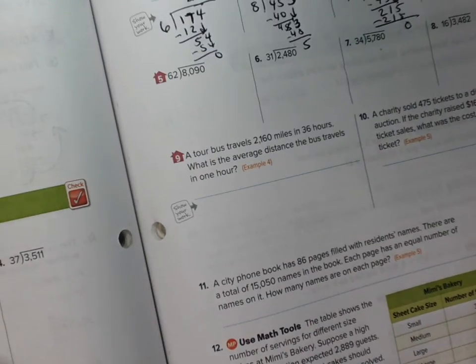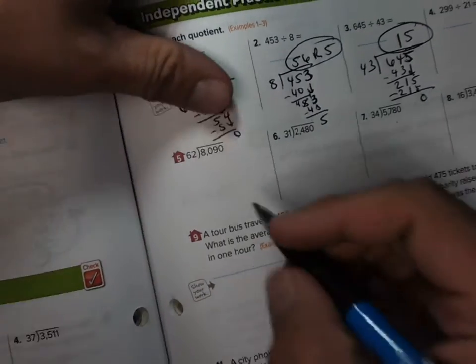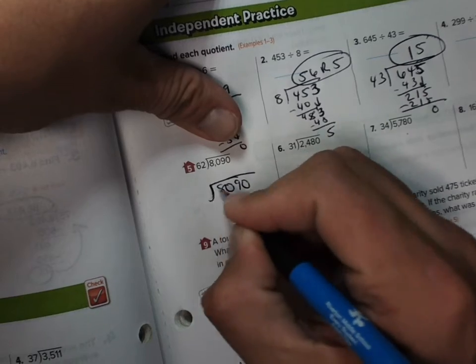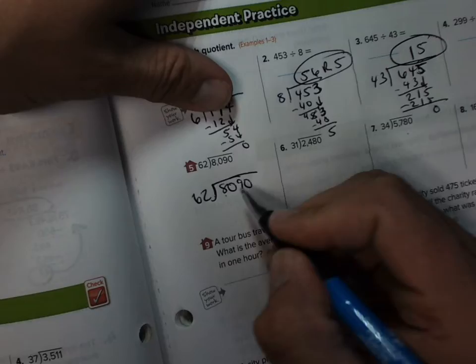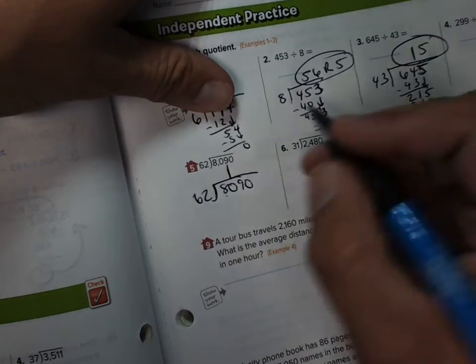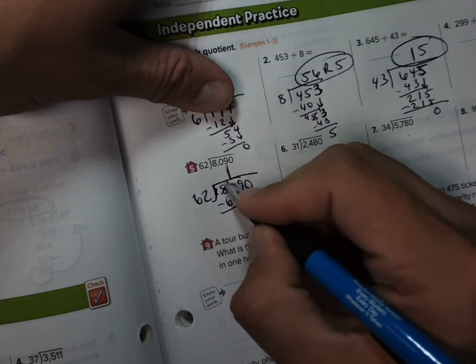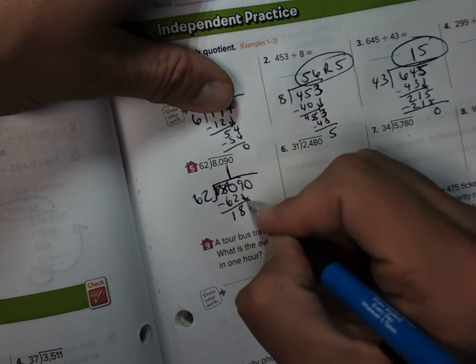So let's do a couple examples with 4-digit dividends. So let's go back to page 219. So number 5, we have 8,090 divided by 62. Well, 62 doesn't go into 8, but it does go into 80 one time. So 1 times 62, we subtract. That doesn't work, so we got to borrow. That'd be 8, and that'd be 1. Well, that doesn't work, so we got to bring our 9 down.